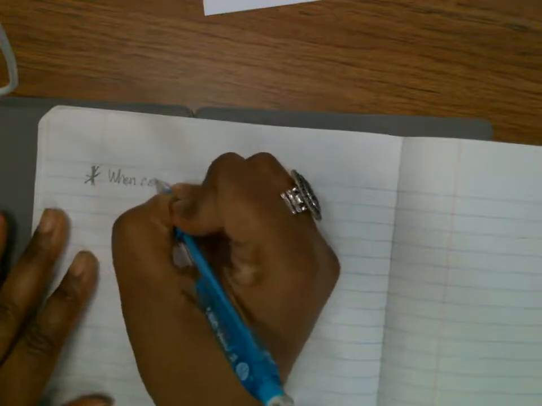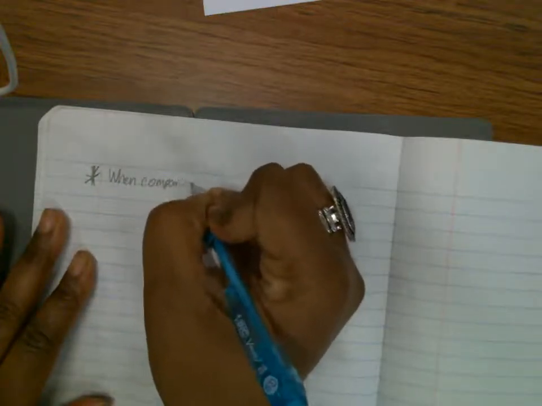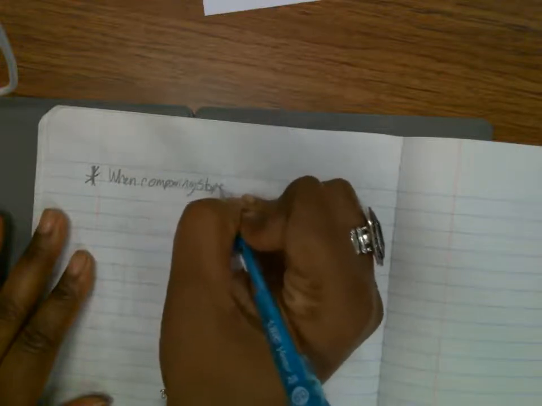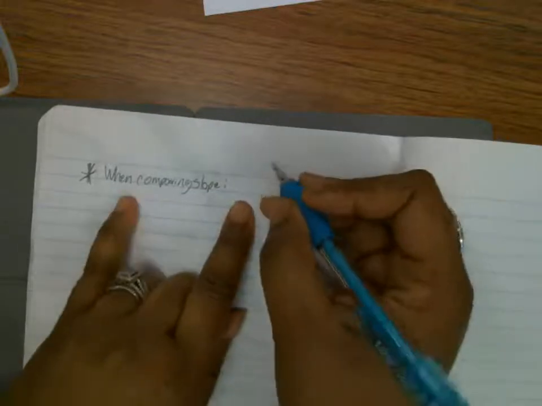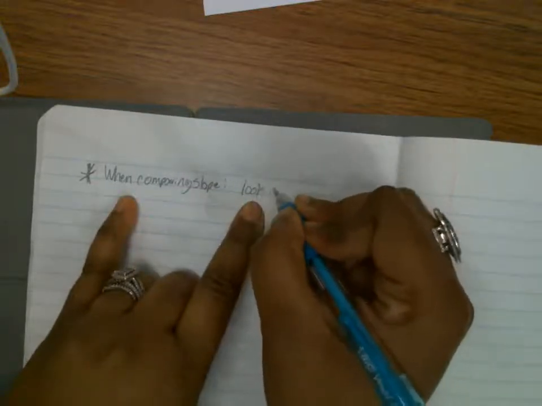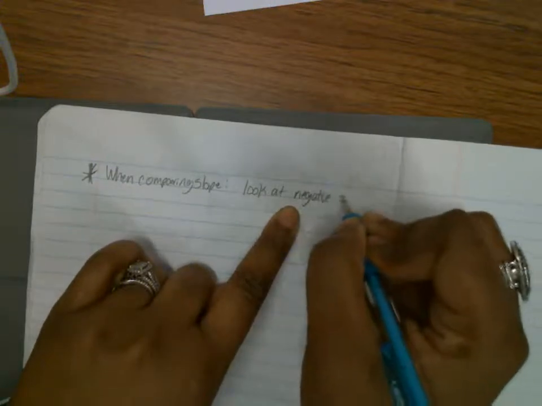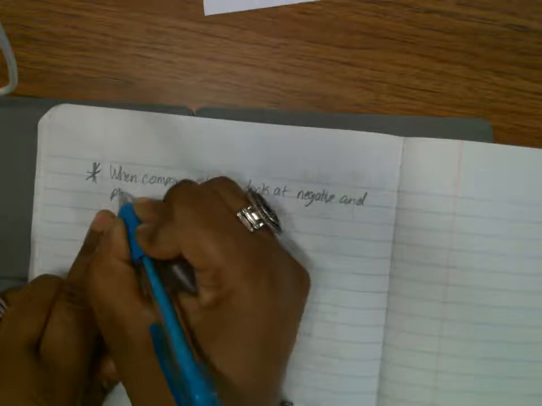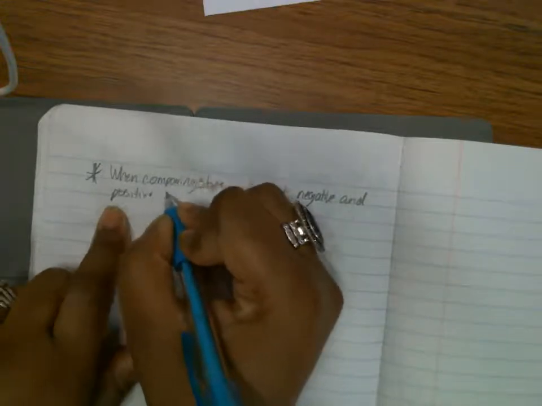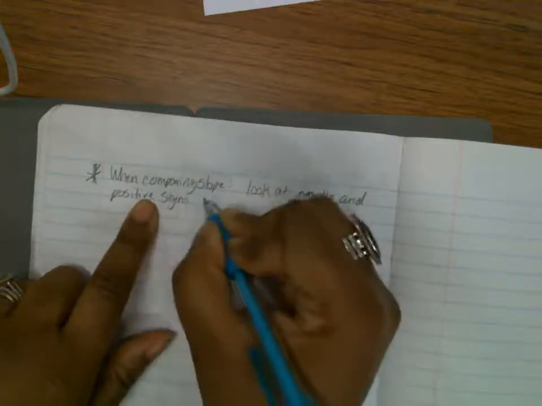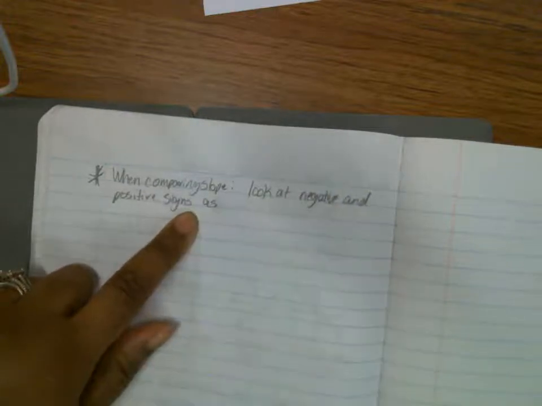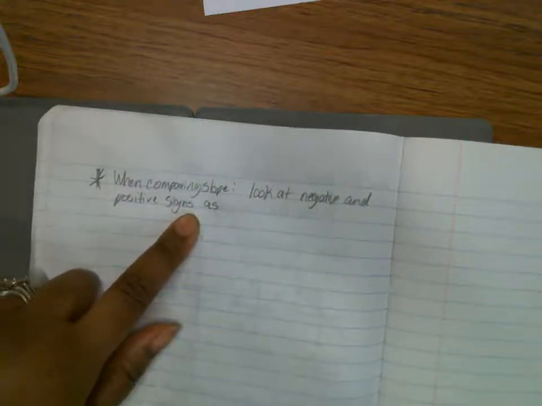When comparing slope, look at the negative and positive signs to see if the line is going up or down.